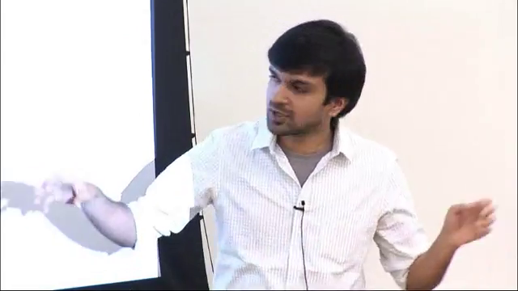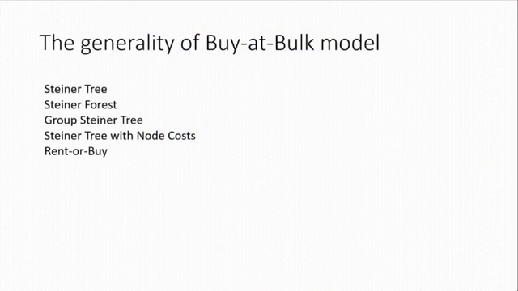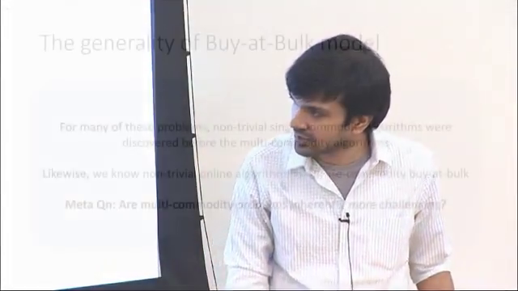One work that's particularly relevant for us is for a very special case, when all the demands have a common sink, think of all of us wanting to just use Netflix. In that case, online algorithms were known for this problem. But for the general multi-commodity version, we didn't know online algorithms. And like I already explained, this framework captures a lot of other network design problems as well, like the Steiner tree and group Steiner tree and so on.